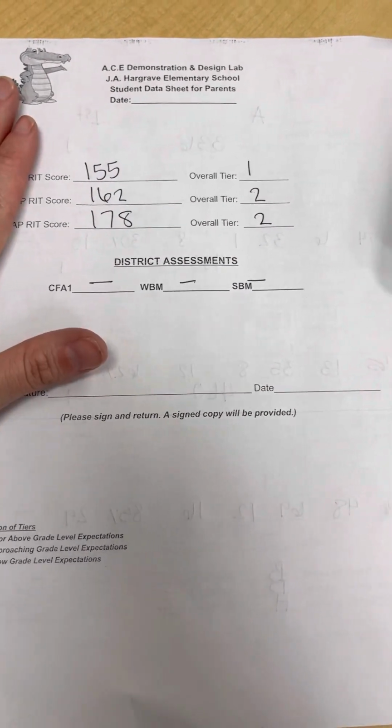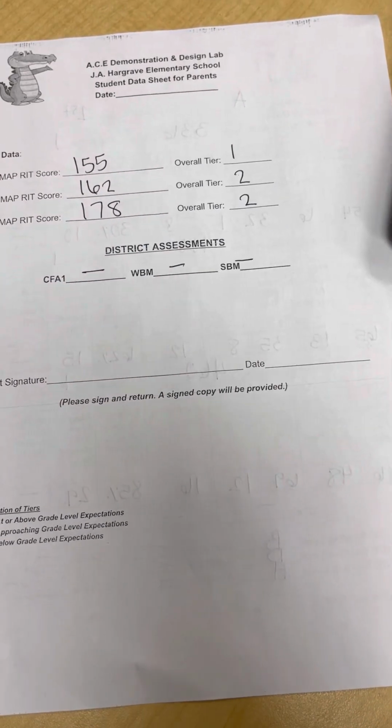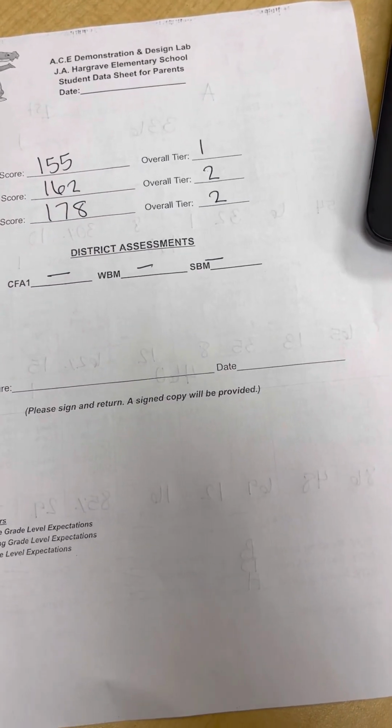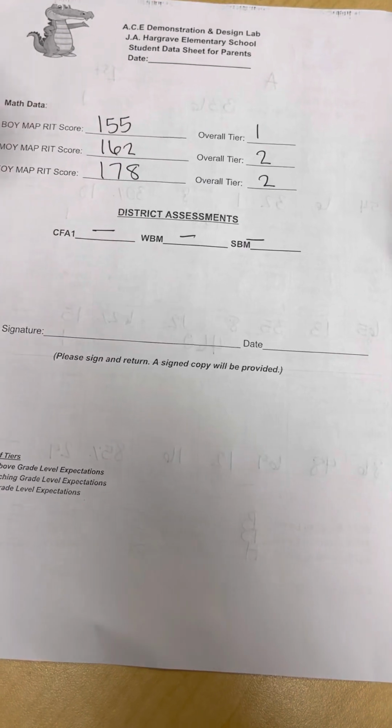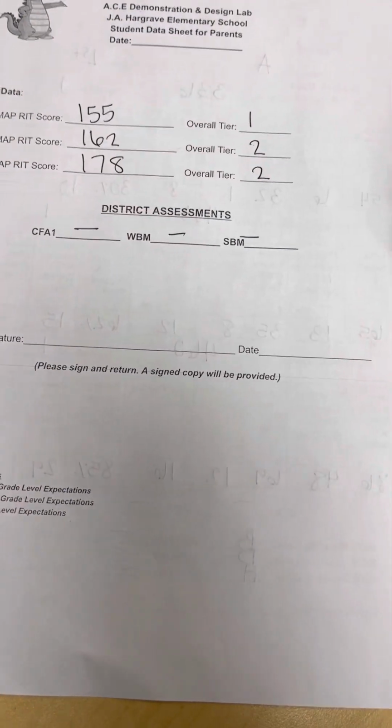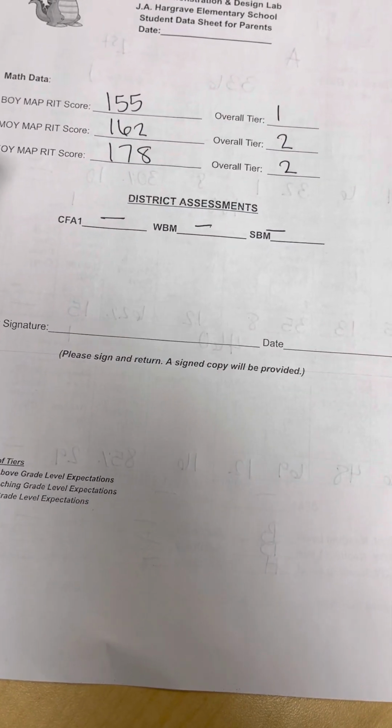So again, this is just a math test that's taken online. I do not create the test. The test is provided for us to give to the students. They're doing that on their own on a voice level 0. And this just shows their progress throughout the year.